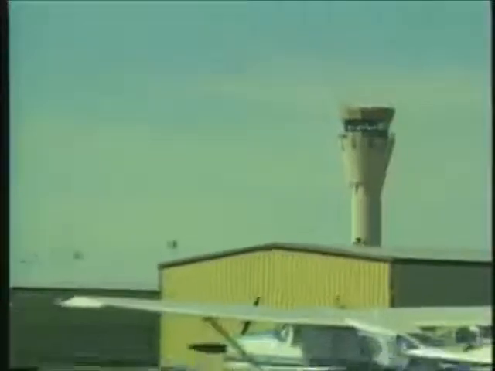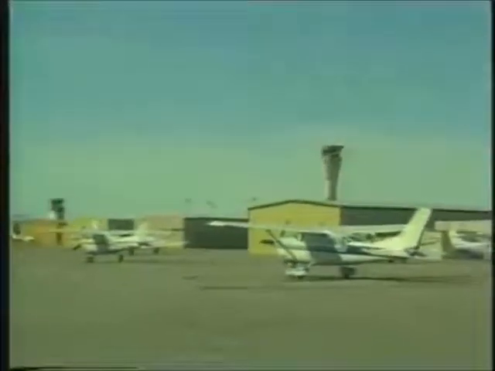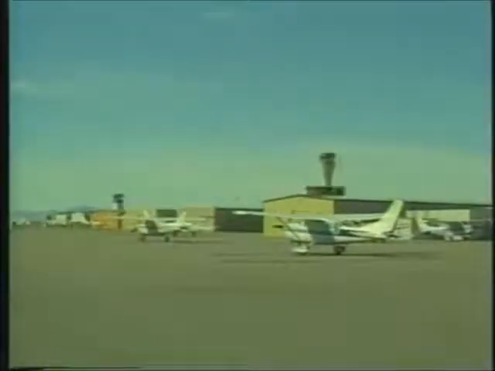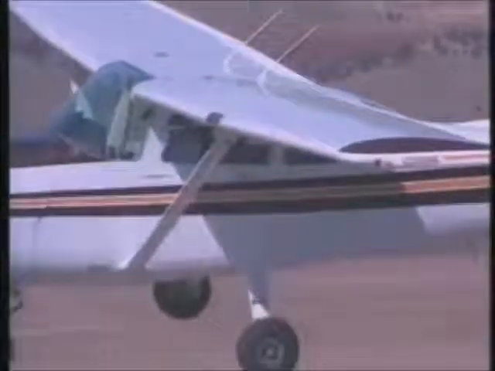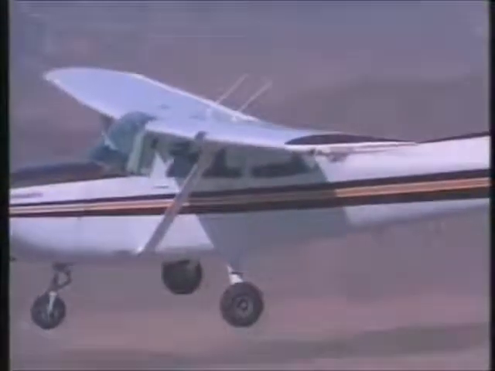Now, more than ever, you as a pilot must abide by the rule of see and avoid to prevent a mid-air collision. The introduction of air traffic control, or ATC, and radar has helped to alleviate some of the congestion problems. But it is still the sole responsibility of each pilot to see and avoid.